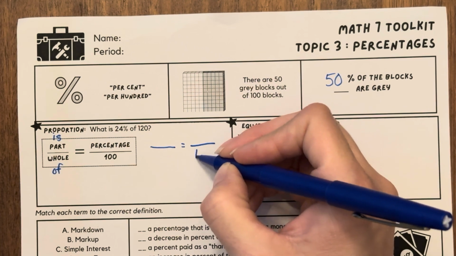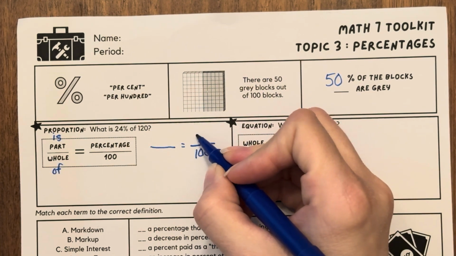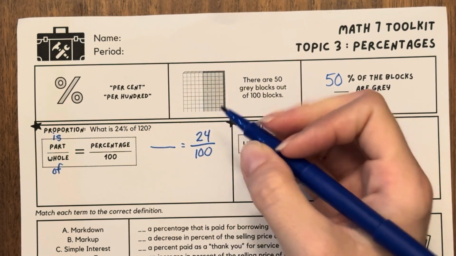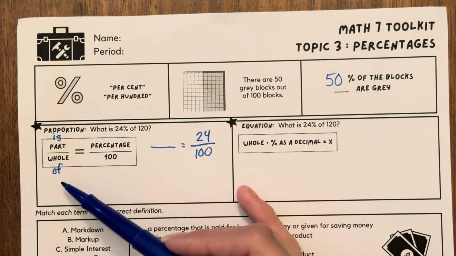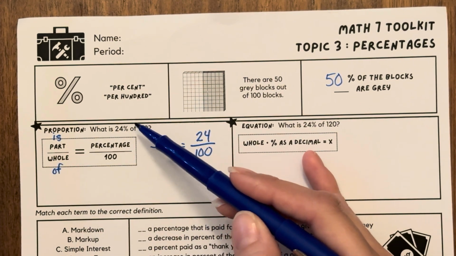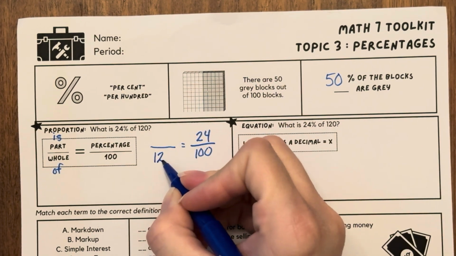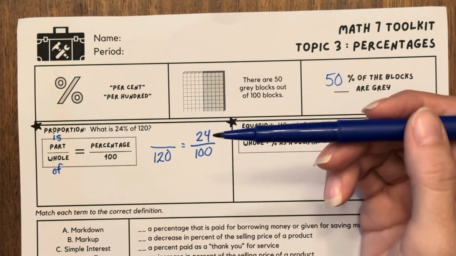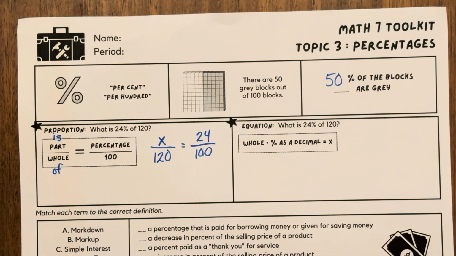We're always going to have 100 in the denominator here, and the percent goes on top of that. Okay, and then we look at the part of the problem that has either an of or an is with it. You can see it says of 120. So that means it's going to go down here. And it says what is, that means we don't know what is. This is the unknown right here that we're solving for.